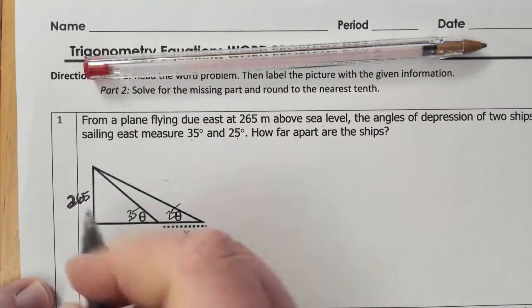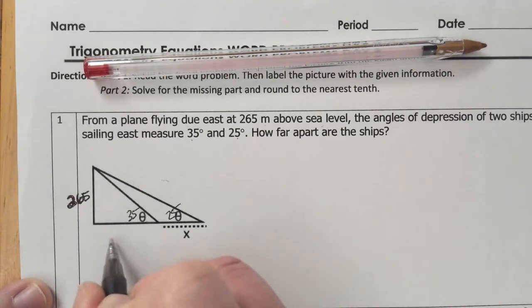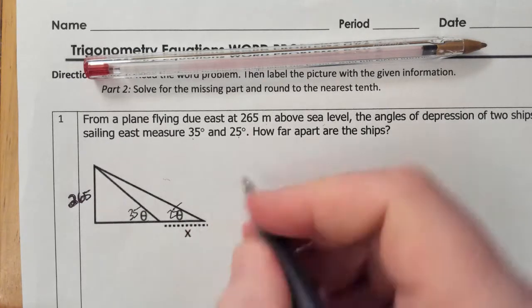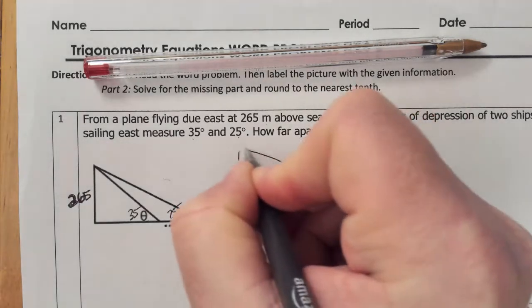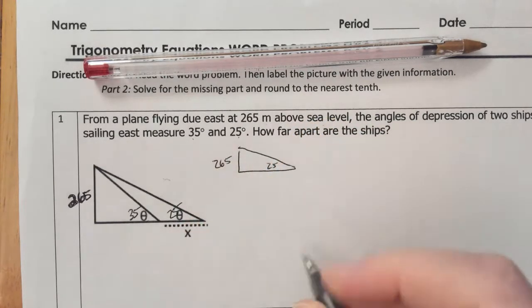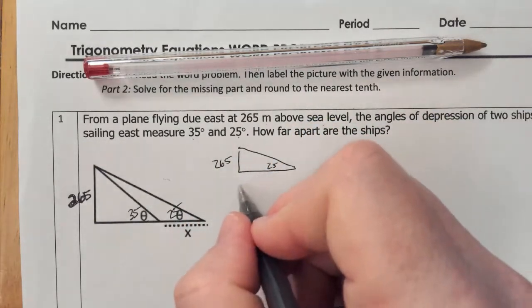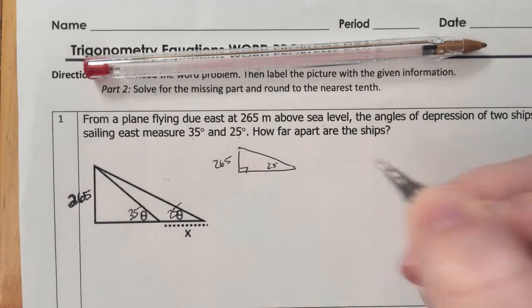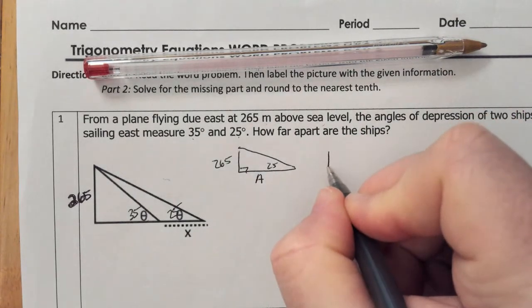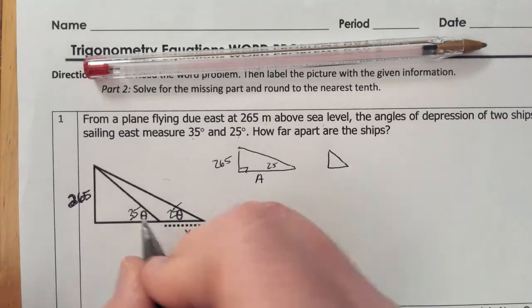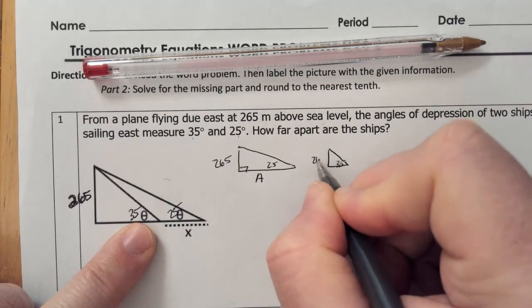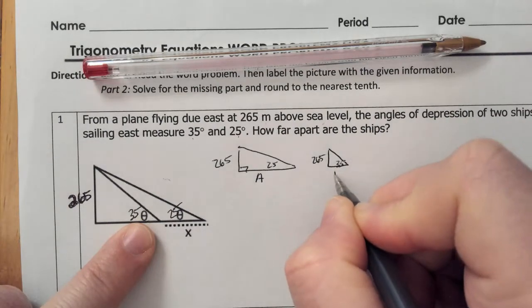So basically we want the big distance minus the little distance. Now the big distance goes with the smaller degree. So 25, 265. Okay, and so this right here, let's call that A. And then we have the fatter triangle, which is the bigger number. 265, that's 35, and this is B.